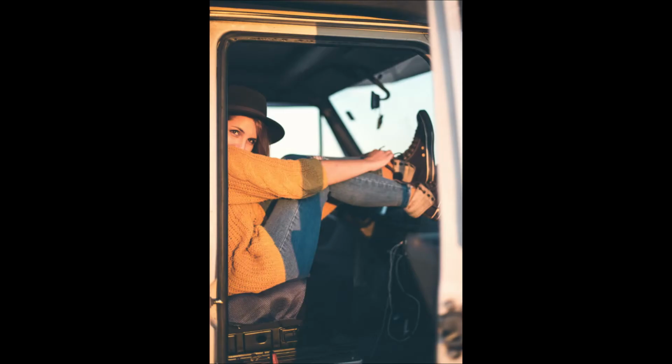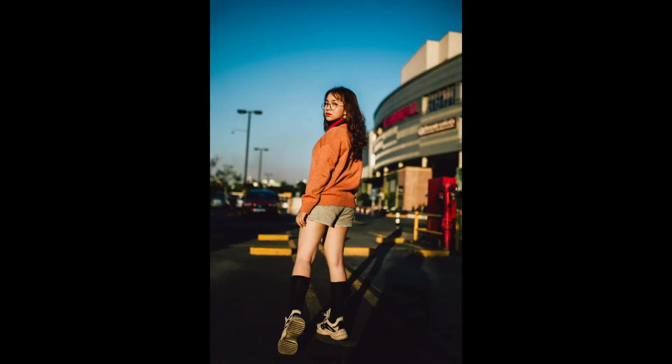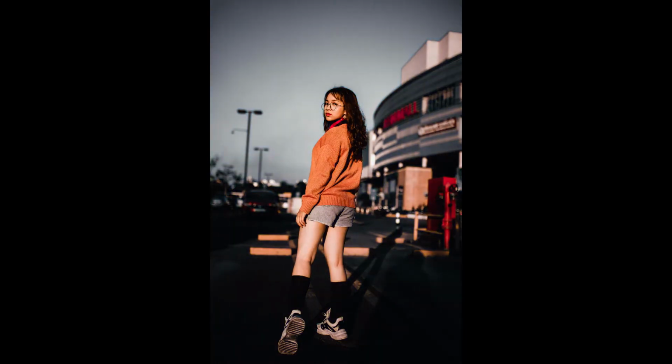This time I will show you how to get a copper brown effect for your photos. So without much talking, let's get started.